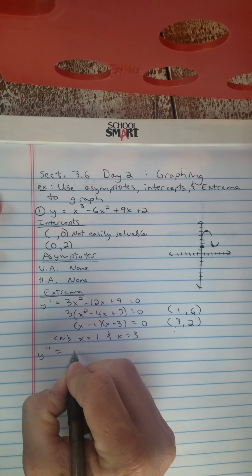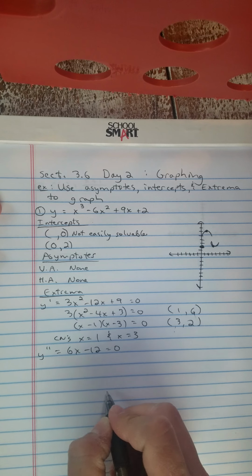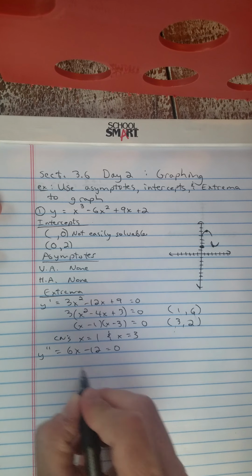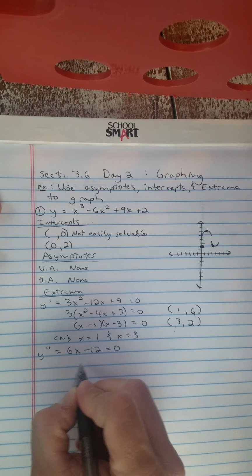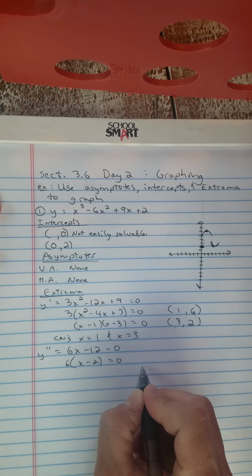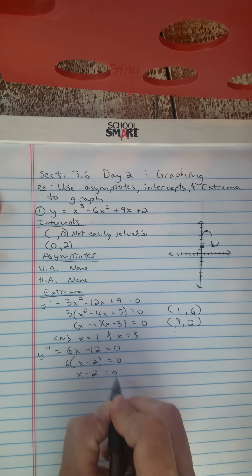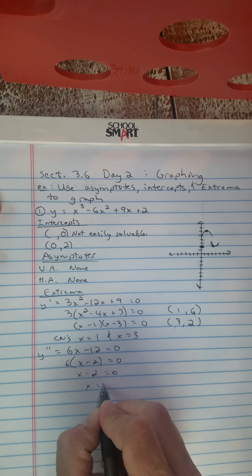Second derivative is 6x minus 12. Set that equal to 0. Solve for any x values of any critical numbers. Okay, factor out a 6, divide it away. You get x minus 2 equals 0. So obviously the critical value there is 2.